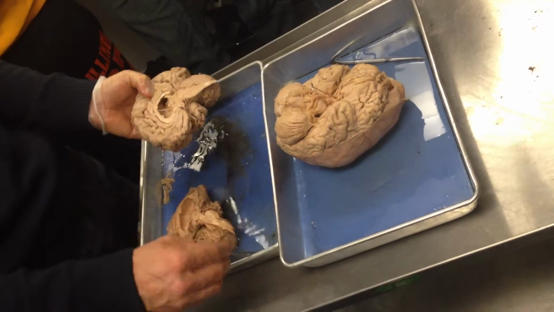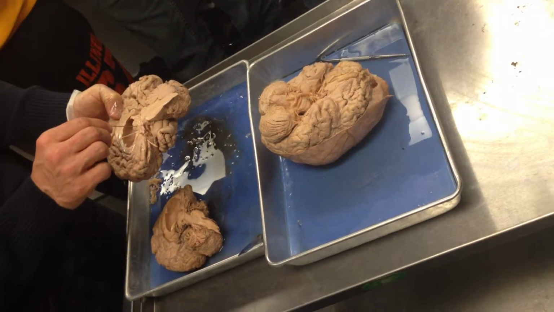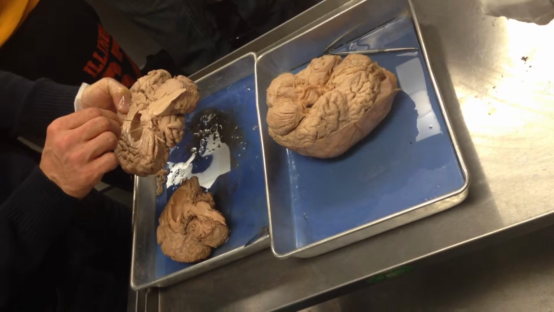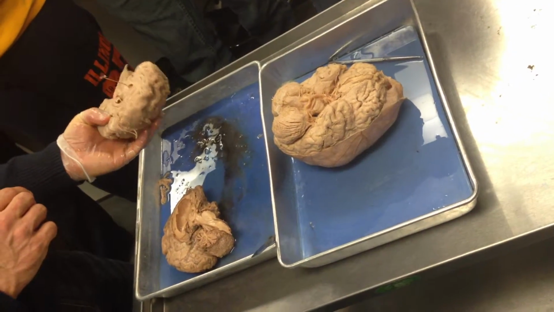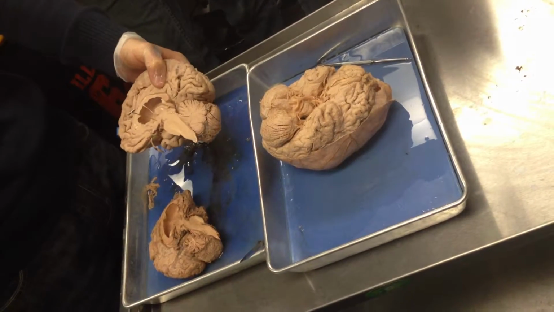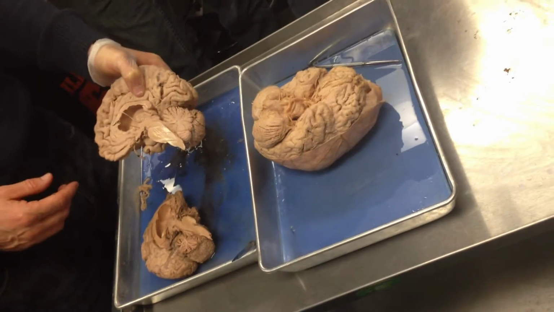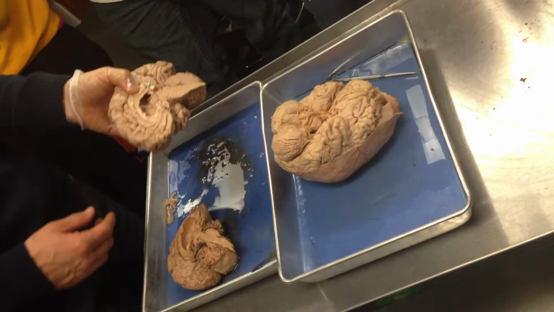I can put a pin in it, which sometimes helps students. I'll put it right where I would consider the middle of the hypothalamus. It doesn't really have a shape or anything. It's below the thalamus, as the name suggests. Okay.